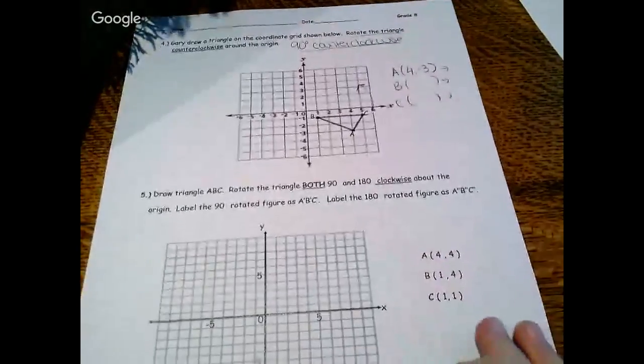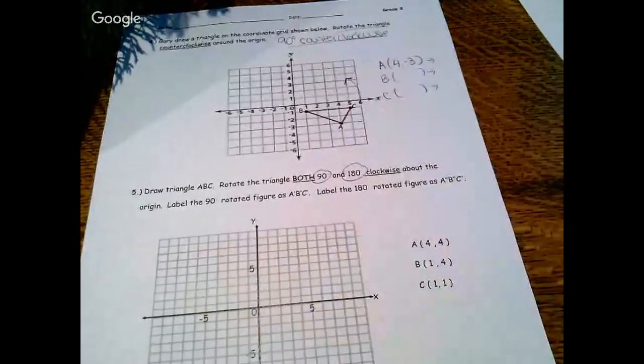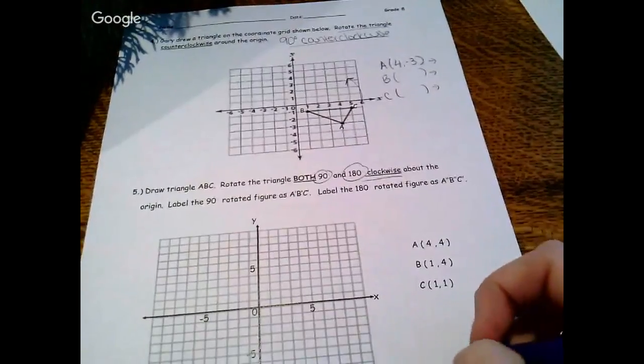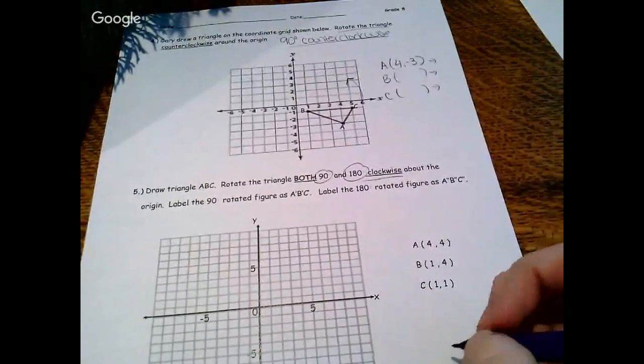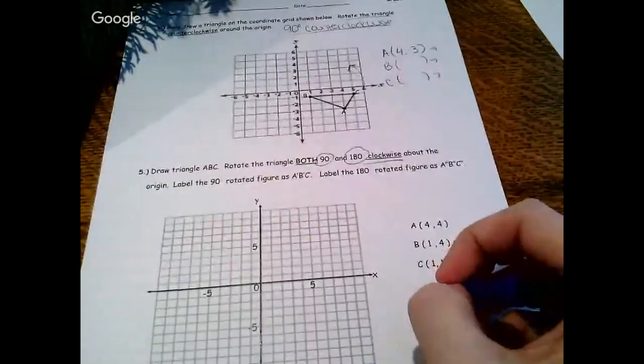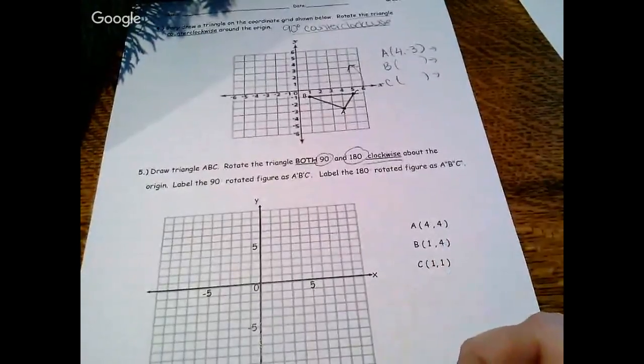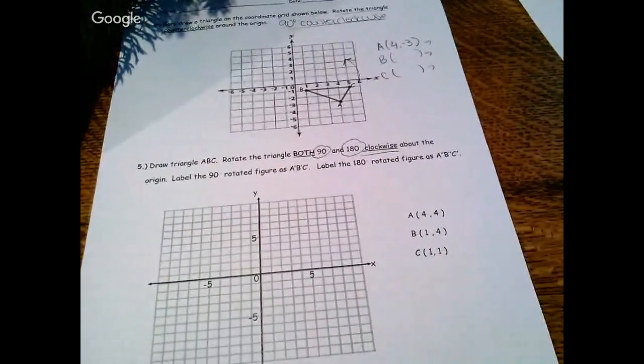And then the last one, I want you to draw them both 90 degrees and 180 degrees clockwise, okay? Remember to label your first one as A prime, B prime, C prime, and the second one as A double prime, B double prime, C double prime. So make sure you have those listed out. Make sure to use your rules. Don't cheat and use transparency.